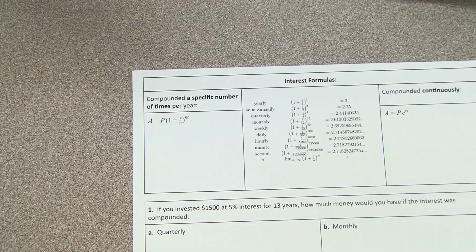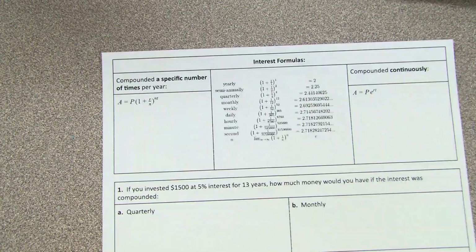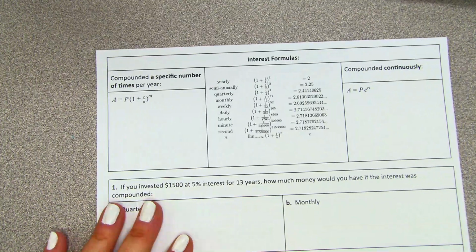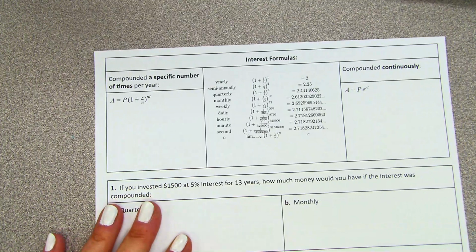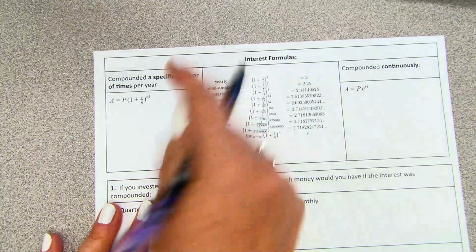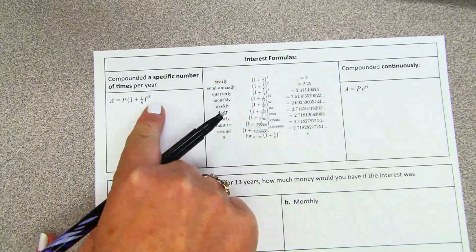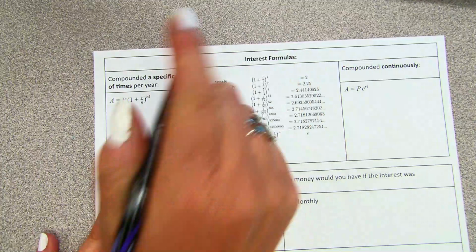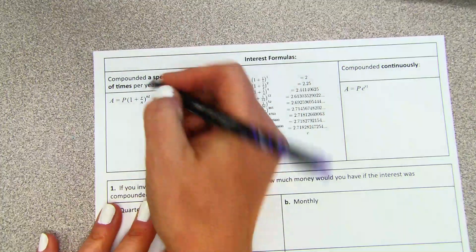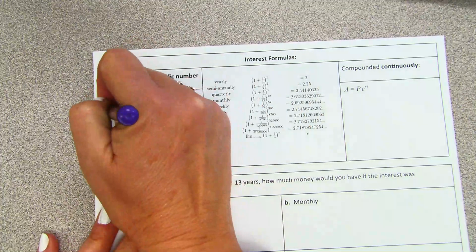It's the second part of the notes, and this is on compound interest. There are going to be two formulas you're going to use for these application problems. This first one is when interest is compounded a specific number of times. So let's talk about what the variables mean.